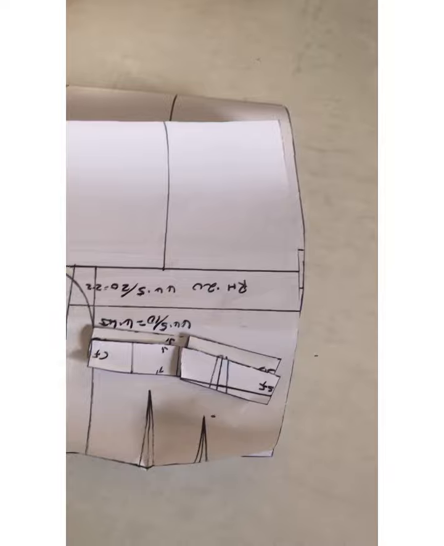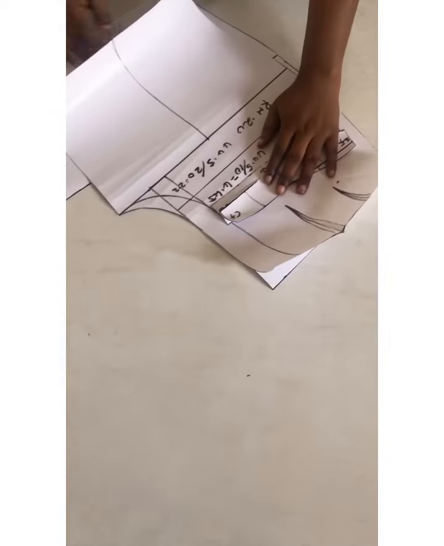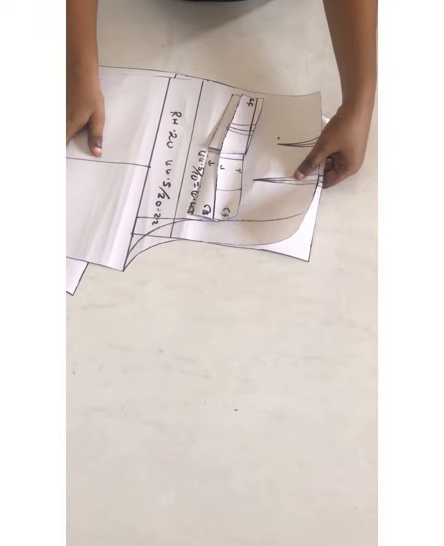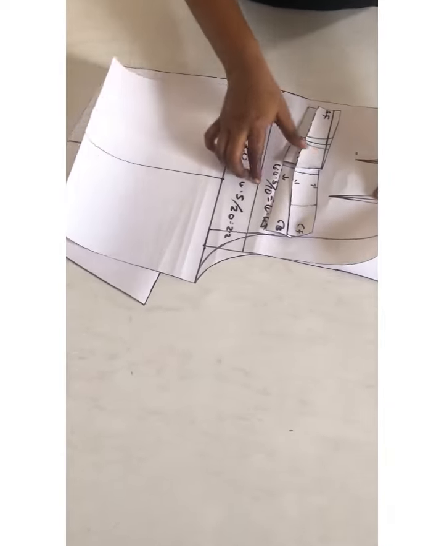Now the next class will be transferring these patterns to our fabric. That will be our next class, how to make these shorts.